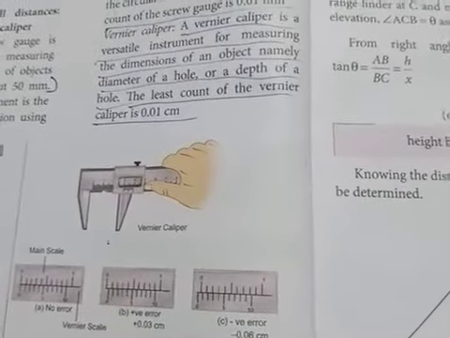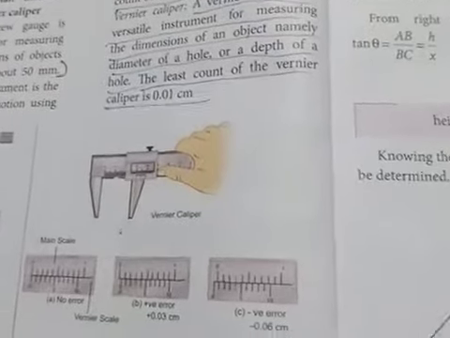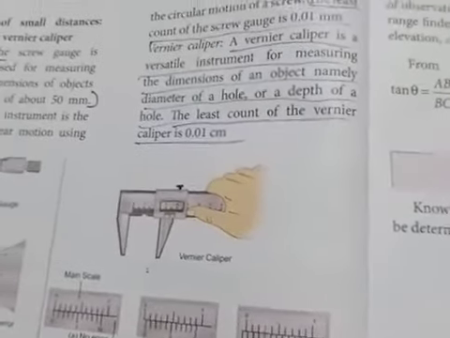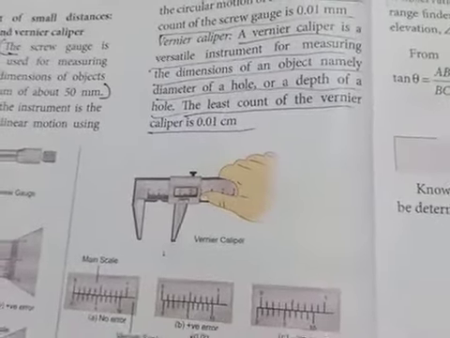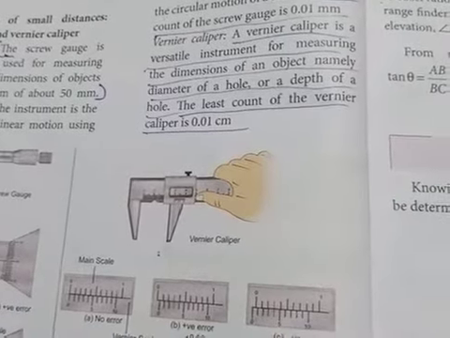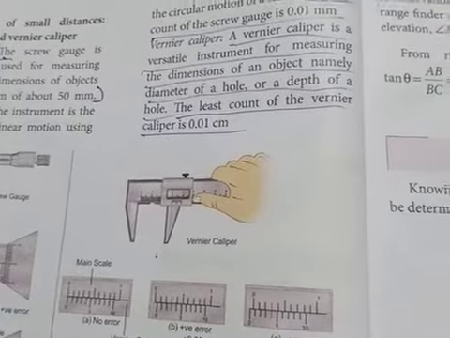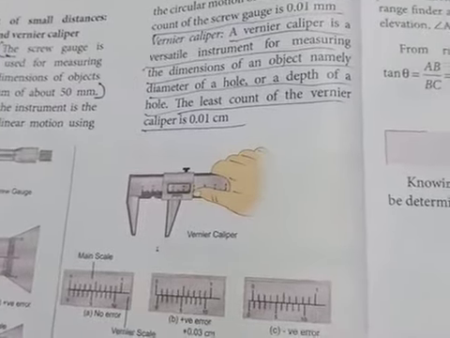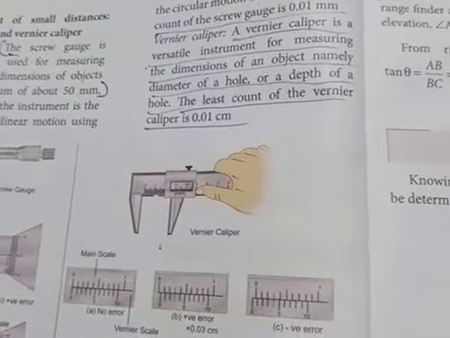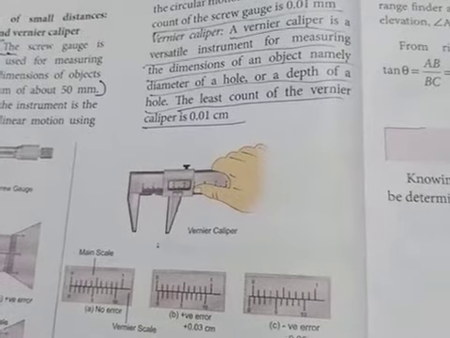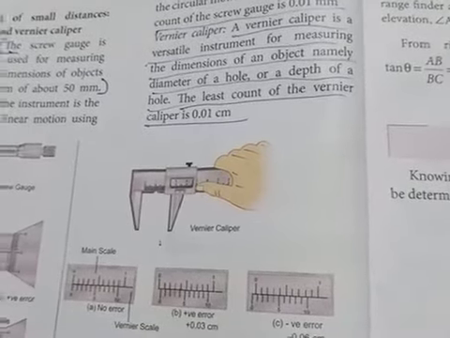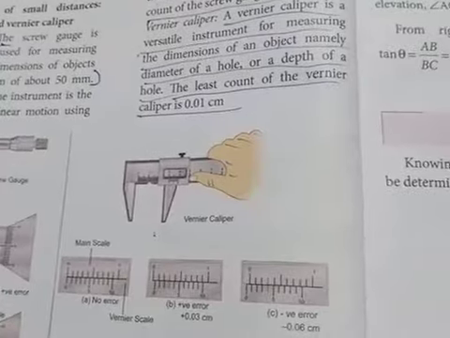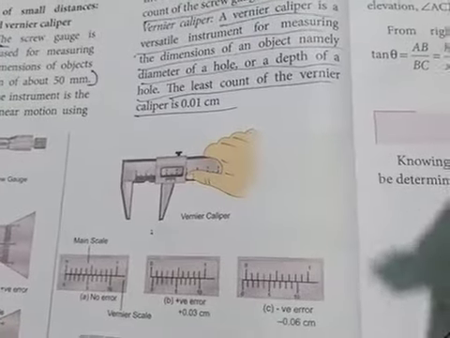That is what it is saying: it is a versatile instrument used for various purposes. We can measure the internal diameter as well as the external diameter of a hole, and we can also measure depth. You can take a small length of pipe, or a pen cap, a very small device, and measure its external diameter.